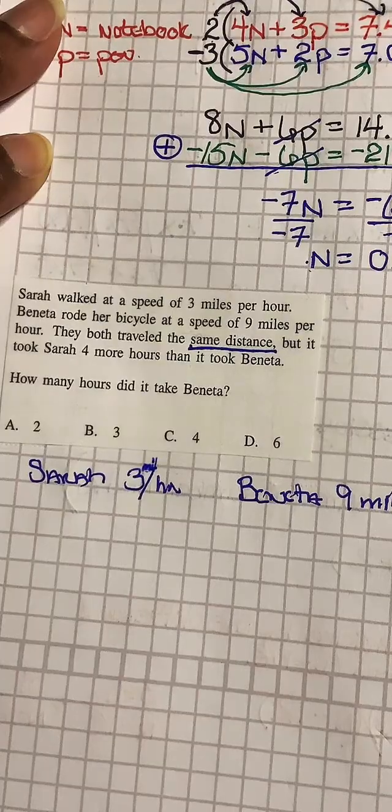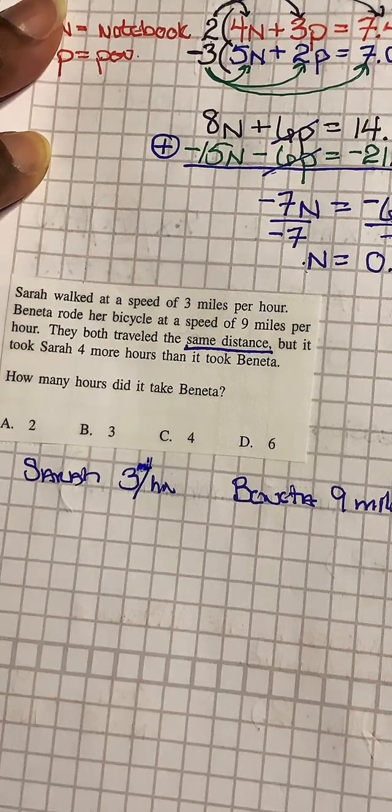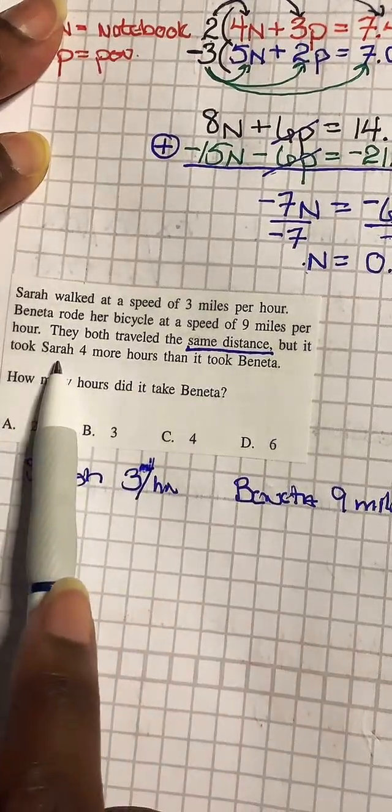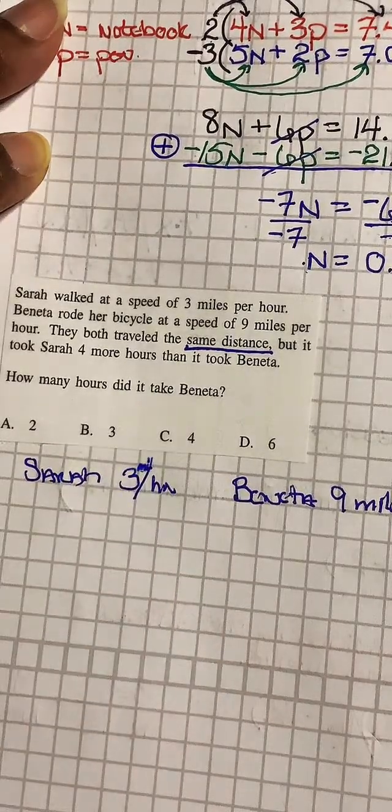Okay, for Sarah, it would be 18 out of 3. Okay, so 18 miles. Let's add 4 hours to Benita. Why am I adding 4 hours when it says Sarah? It took Sarah 4 more hours than it took Benita.